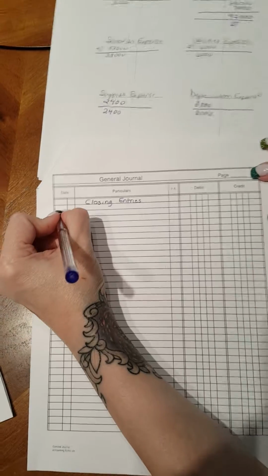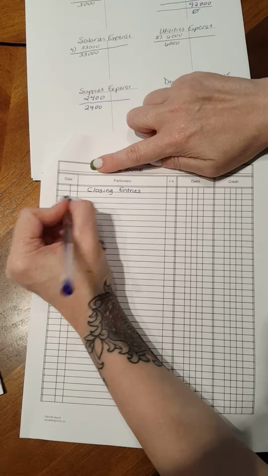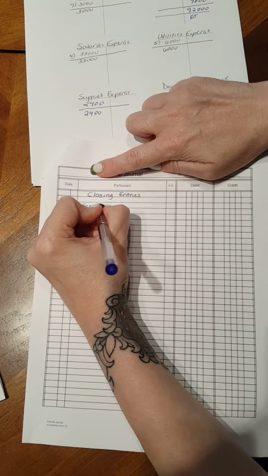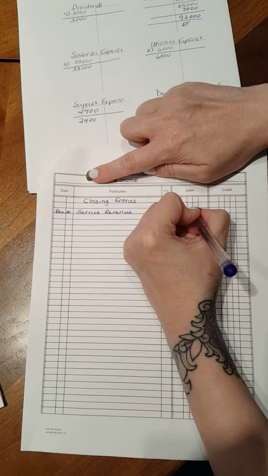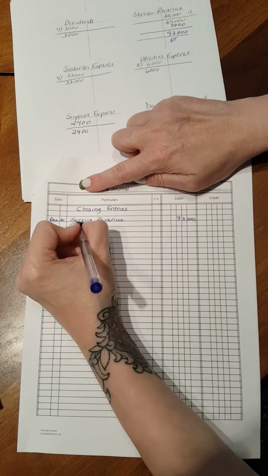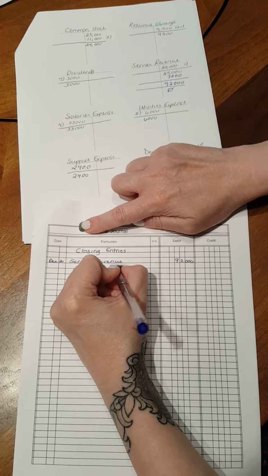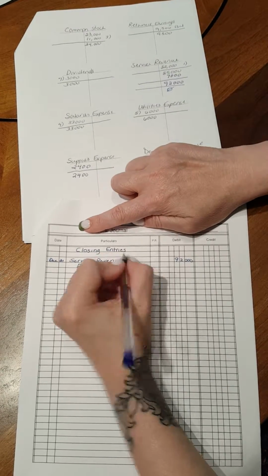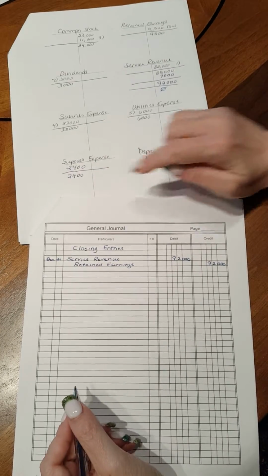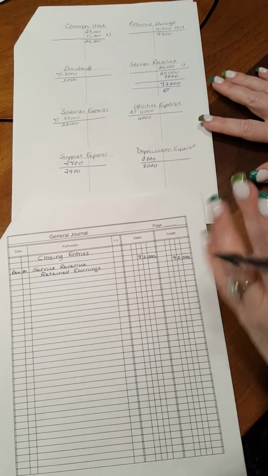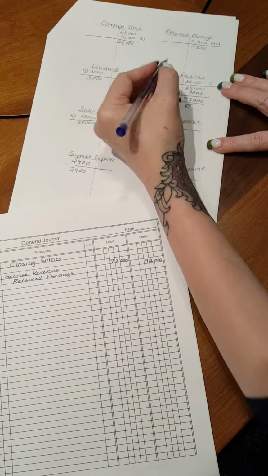So my first closing entry, December 31st, I'm going to debit service revenue for $92,000, and I'm going to credit retained earnings by $92,000. And if you remember way back at the beginning of the semester when we were doing the accounting equation formulas, I would ask, what does revenue do to retained earnings? And we would talk about increasing it.